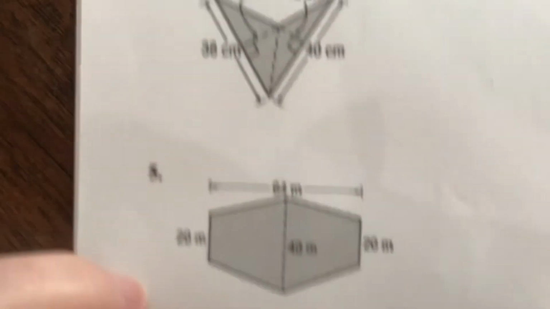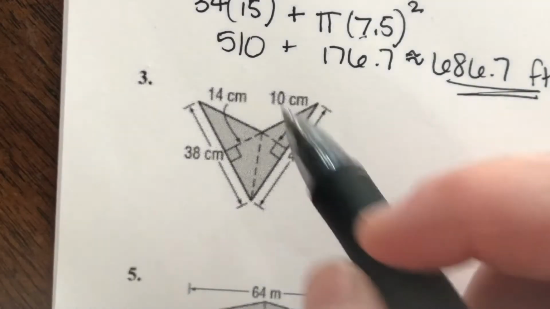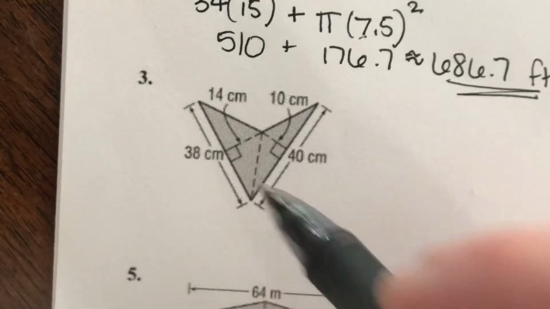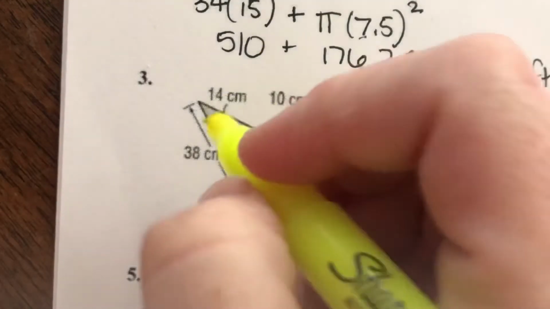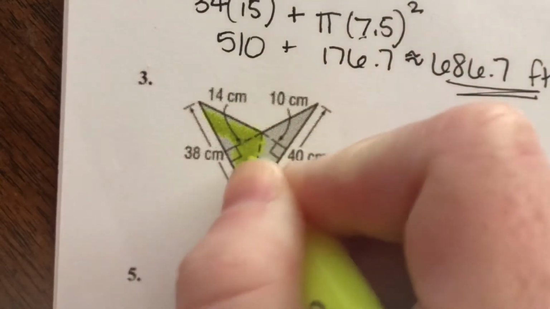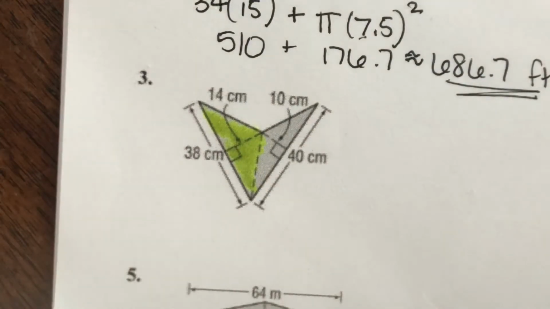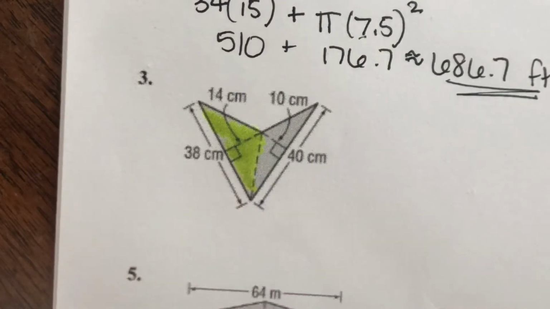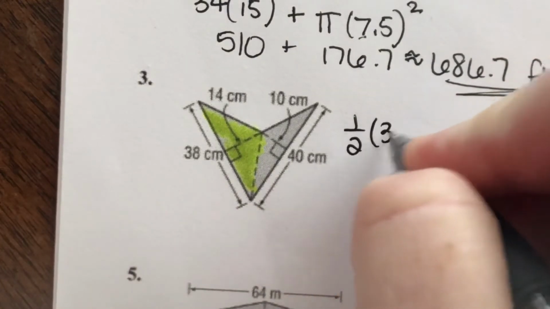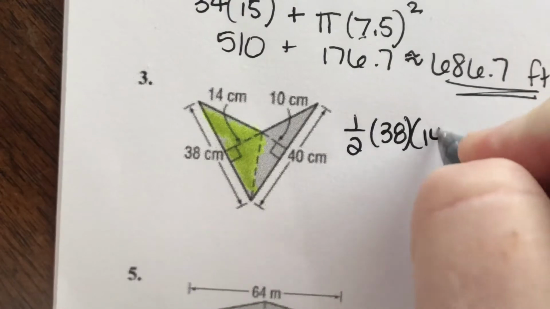Okay, number 3. Here's another composite shape, and we have 2, it looks like 2 triangles here. So to find the area of 1 triangle, we multiply base times height times 1/2, right? 1/2 base times height. So we're first going to think of just this triangle on this side, just this guy. And we're going to multiply 1/2 base times height. So the base is 38, the height is 14. So 1/2, 38 times 14.